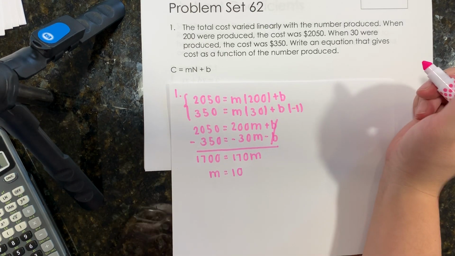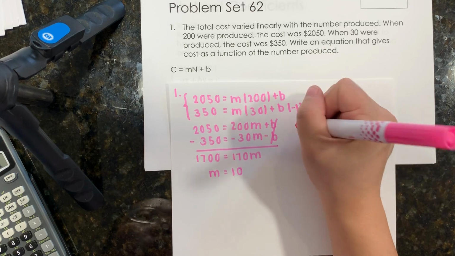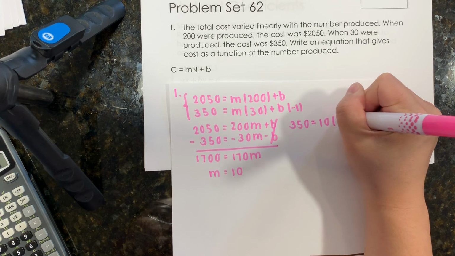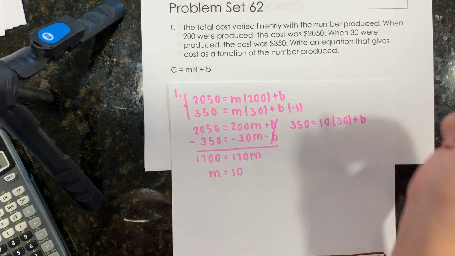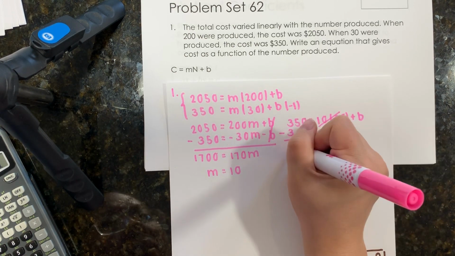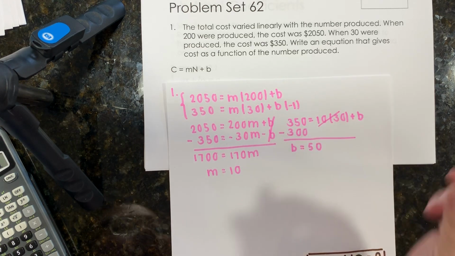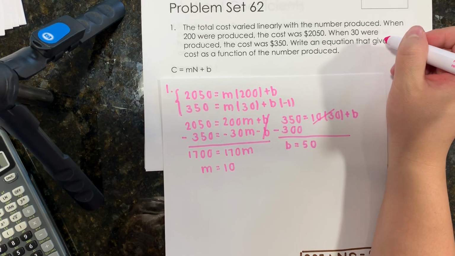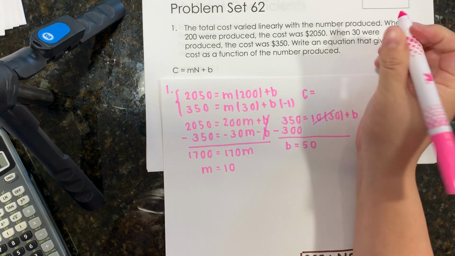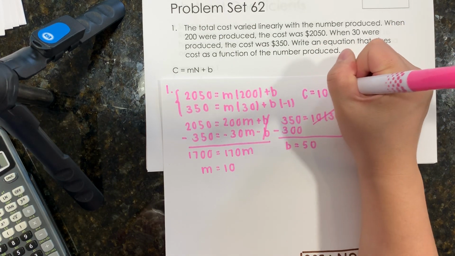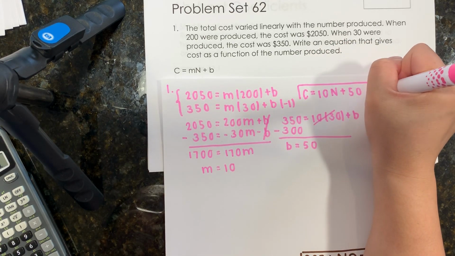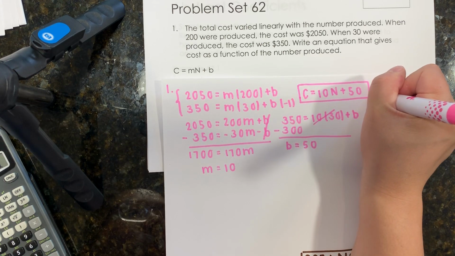Now, all I have to do is solve for b. I'm going to choose to solve for b using the bottom equation because the numbers are smaller. So that would be 350 equals 10 times 30 plus b. Well, I know that 30 times 10 is 300, so I'm going to subtract 300, which means that b is equal to 50. So when it says to write the equation, give cost as a function of the number produced, my equation is going to be c, cost, is equal to 10 times the number produced plus 50. And then anytime that it says write varied linearly, that's when you're going to use this formula right here.